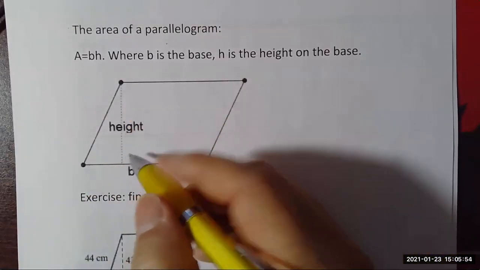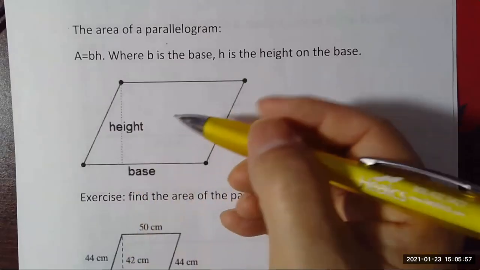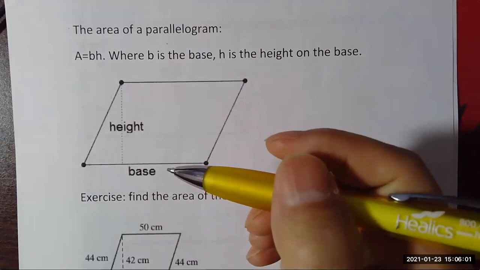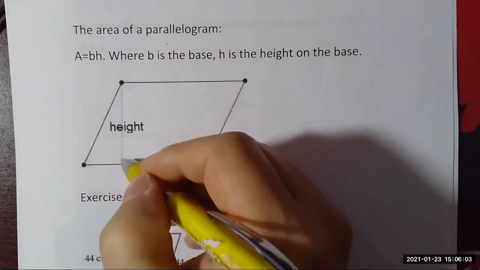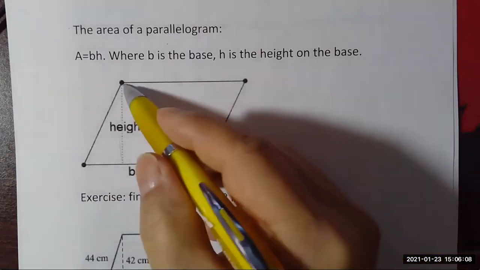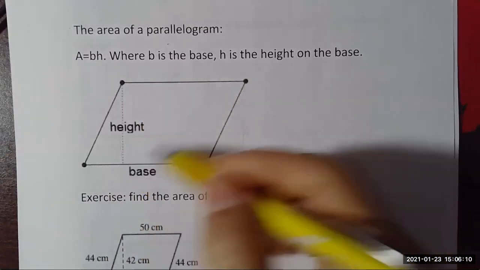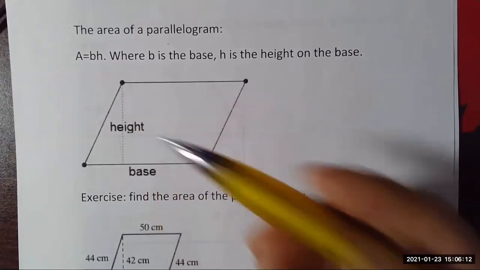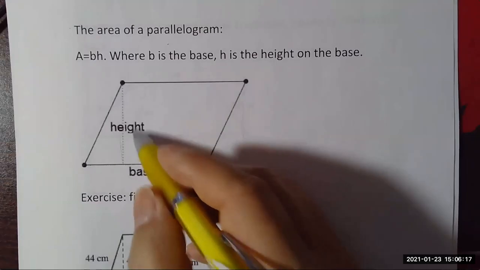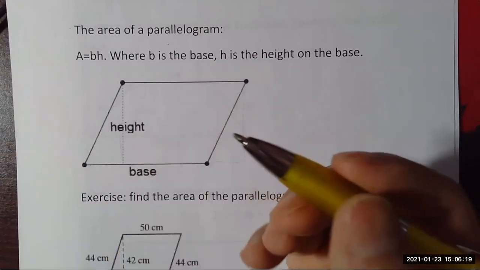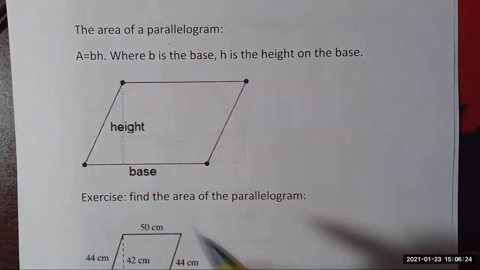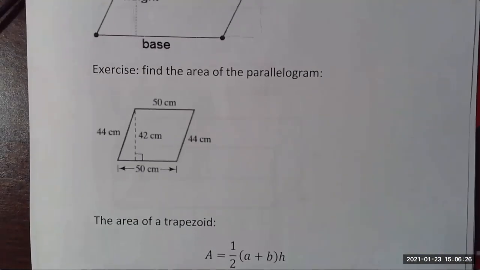This is pretty much like rectangle length times width, because any parallelogram actually can be converted to a rectangle. Imagine if I cut this triangle off and put it back on this side. What do we get? We get a rectangle with the exact same length and same height. That's why they have the same formula actually. They just call them different names in parallelogram. Otherwise, the way we do the calculation is the same. So base times height.